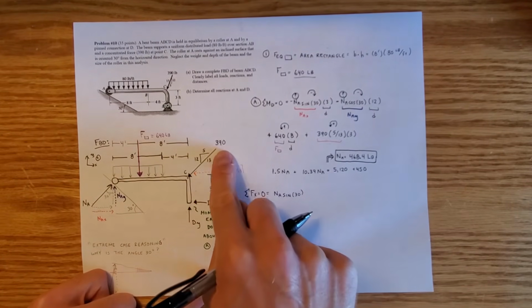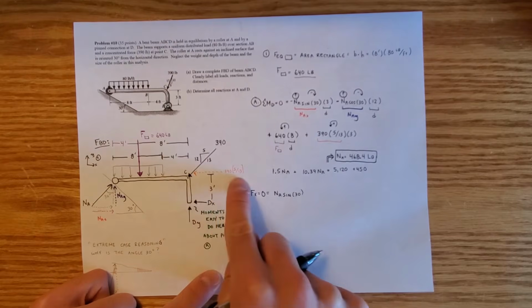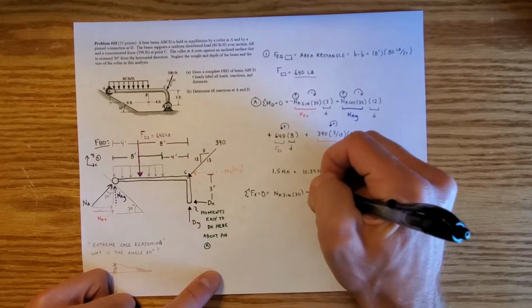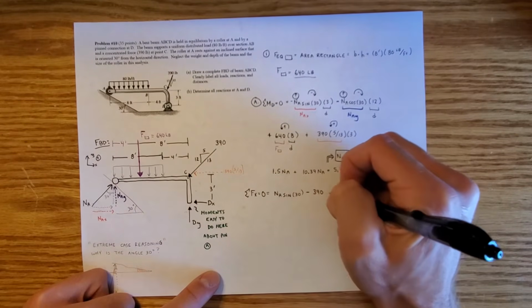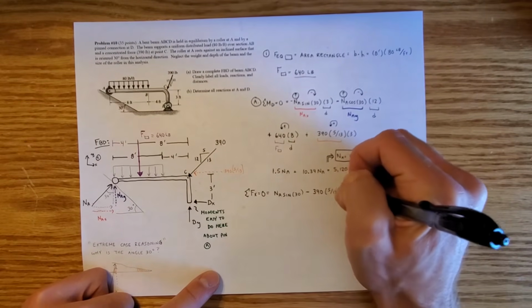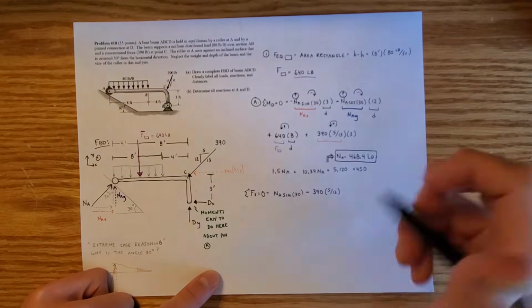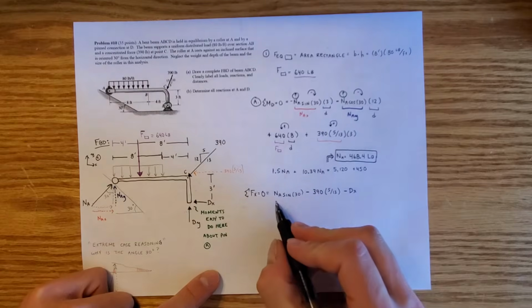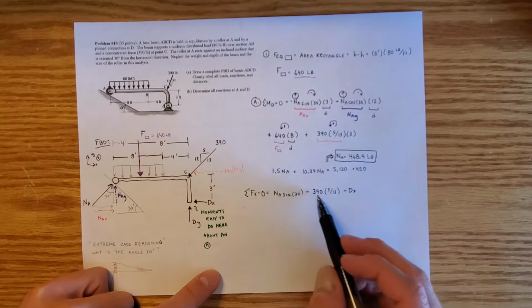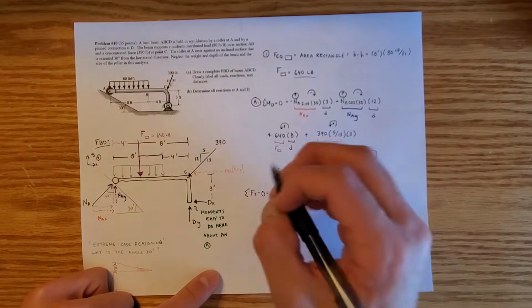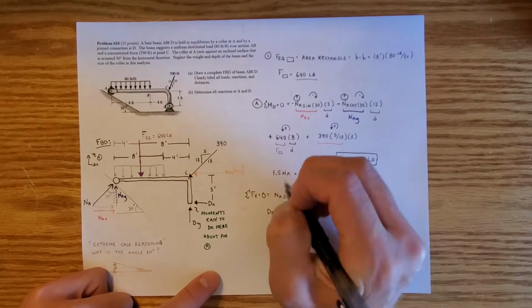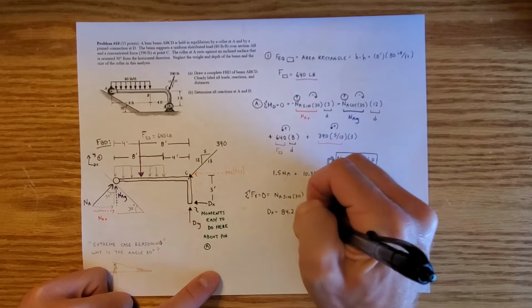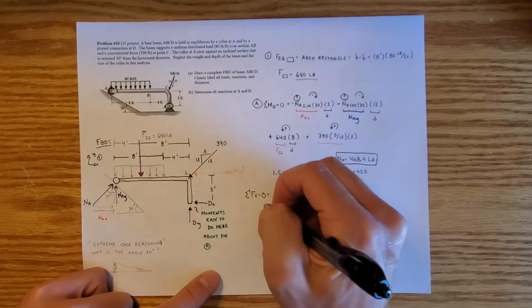We ignore NAY, we ignore the equivalent load. We're going to have 390 times 5 over 13, this component right here. That's going to the left, so that's negative, so minus 390 times 5 over 13 minus dx, because I've drawn that to the left. So we know NA from before. This is a number right here, so we just solve for dx, and we get that dx is equal to 84.2 pounds. Yeehaw!